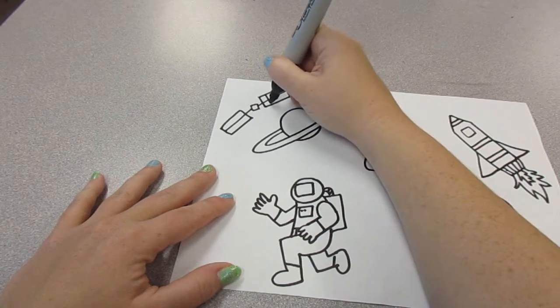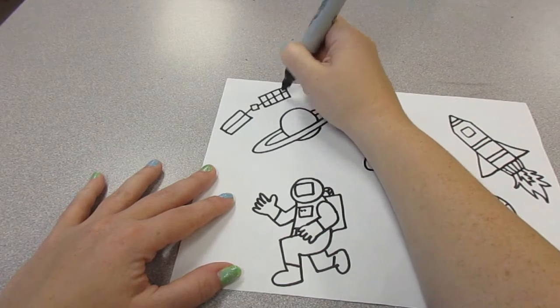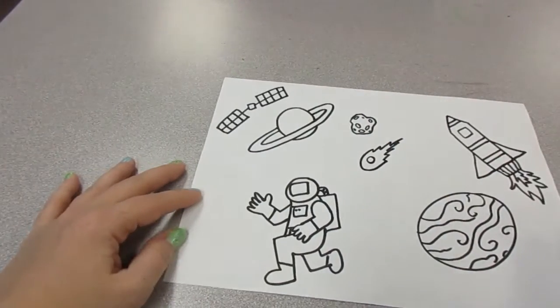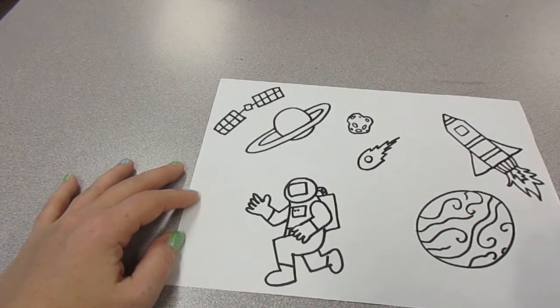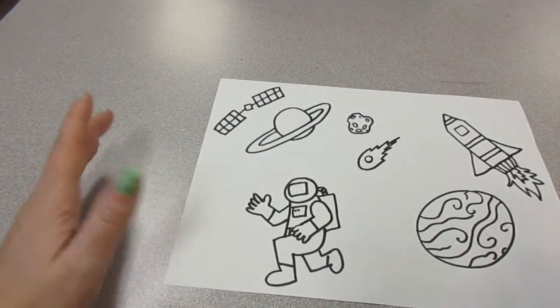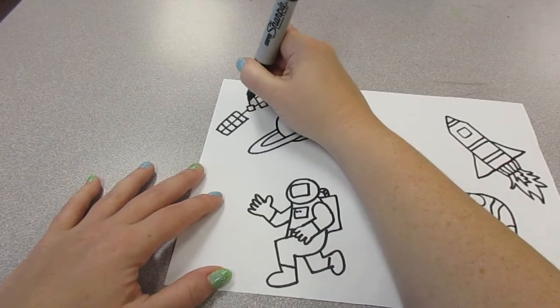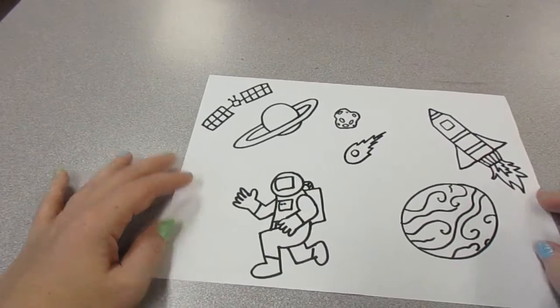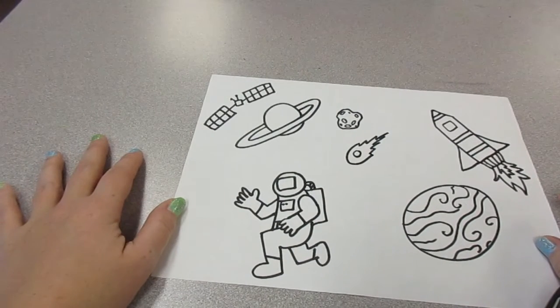And then we're going to make stripes on the rectangles. And then you could have like buttons and antennas on the satellite. Stuff like that.